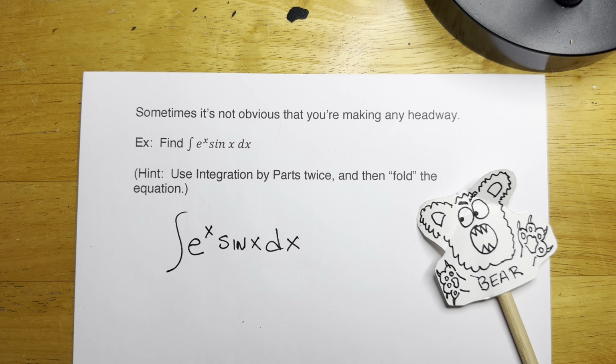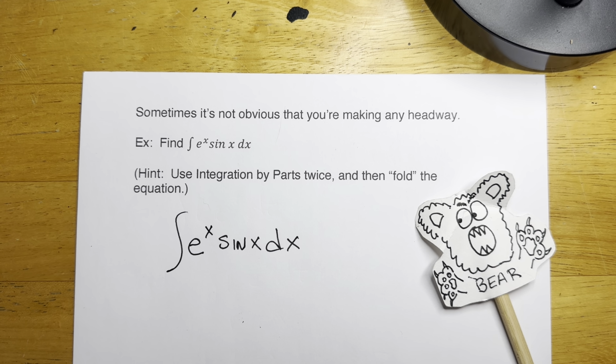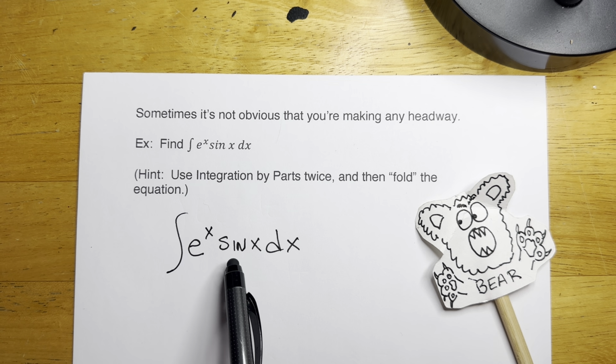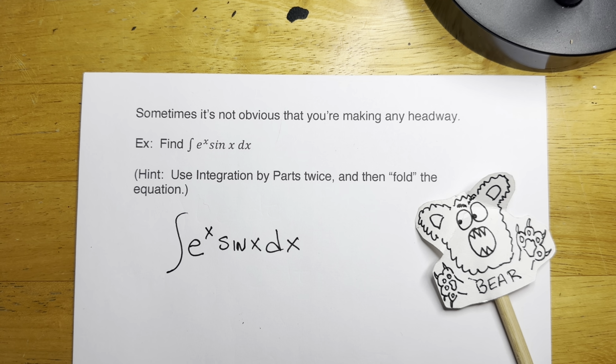But here's where Square Bear is always ready to just pounce on it and use integration by parts, because it turns out we can take advantage of the fact that this is going to toggle to do something really interesting. Okay. So let's go ahead and set this up. To do this problem, you really can get away with setting it up either way. But I'm going to set it up this way.